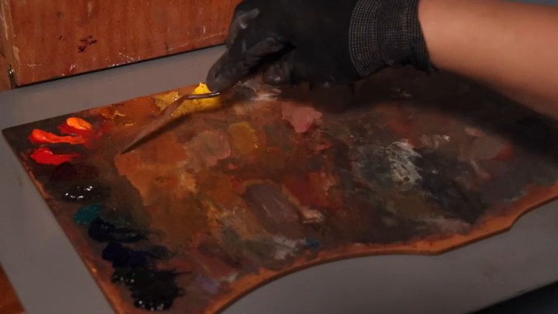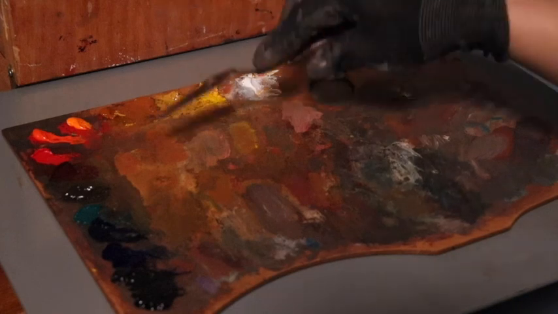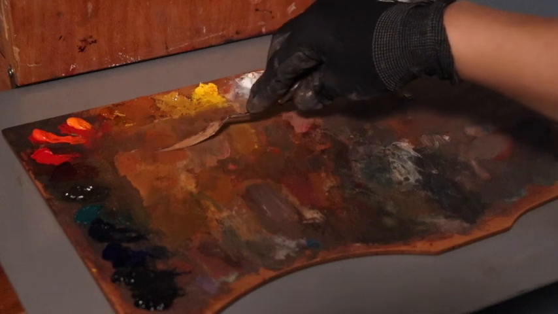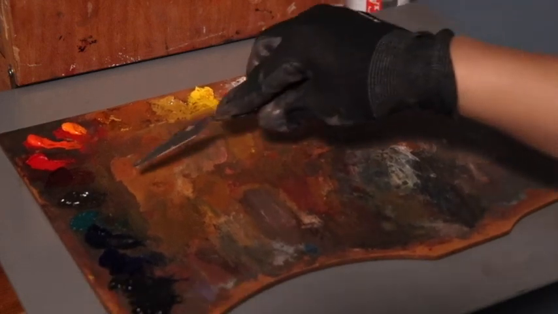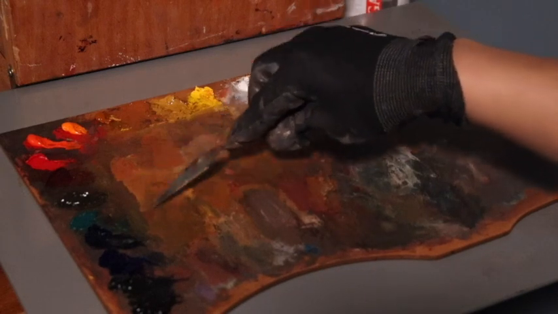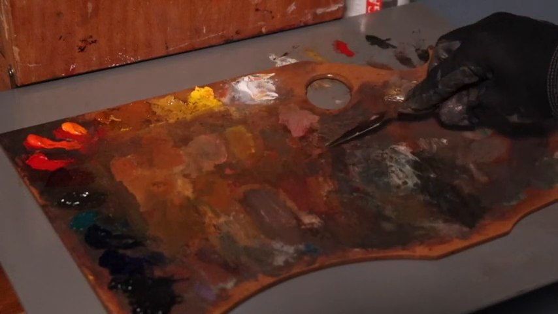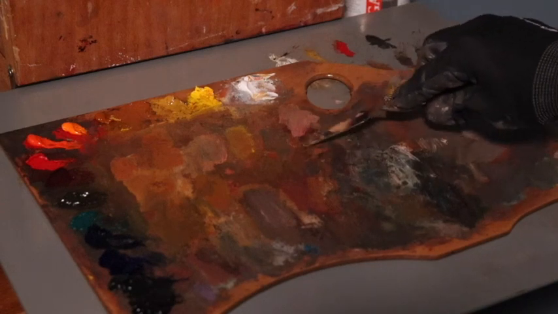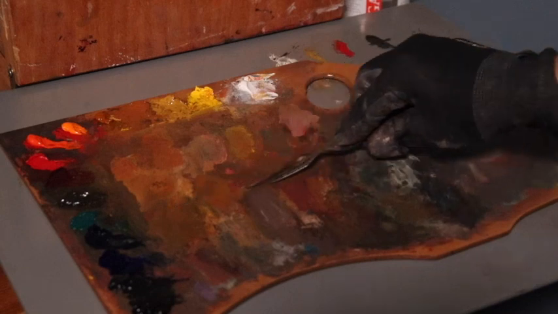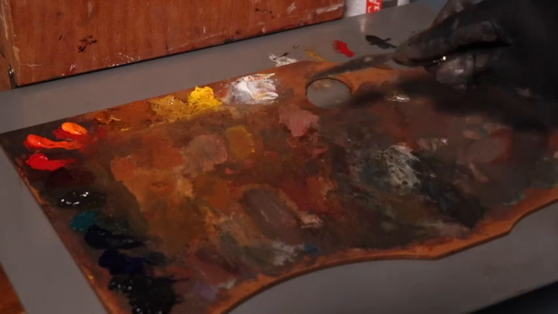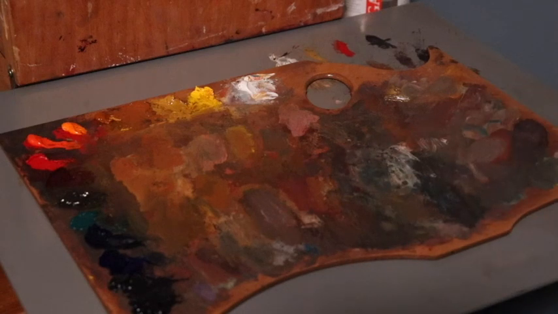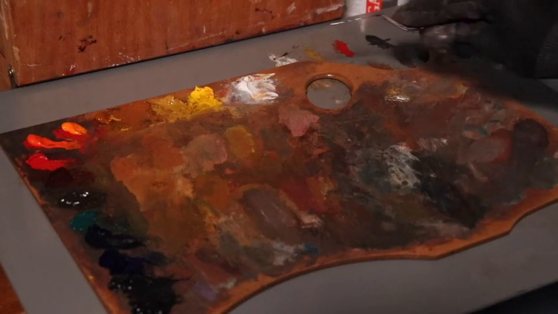So you're going to organize it into a set of rows. This top row is going to be basic skin tones, so generic skin tones. The next row is going to be orangey skin tones. Then you're going to have pinkish skin tones, and then from the pinkish you're going to go into the greenish skin tones, and then you're going to go into the bluish skin tones. So let's get into that very shortly now.